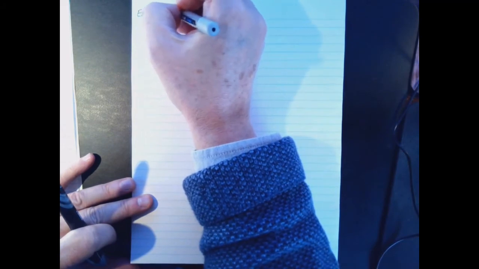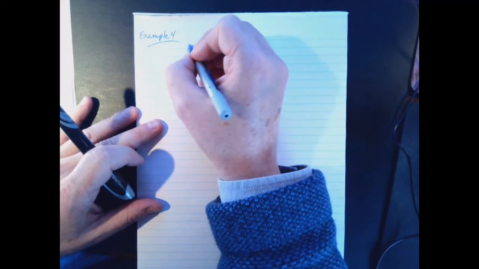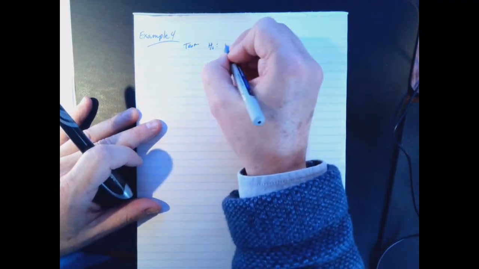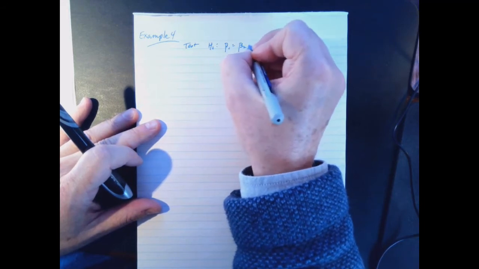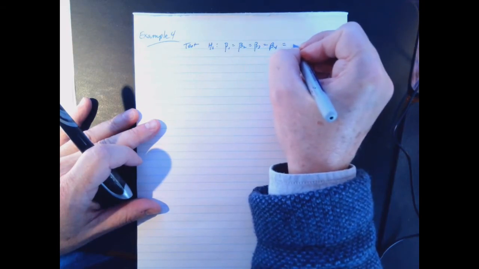All right, I have one more example I want to show you, and that is, suppose we test beta 1 equals beta 2 equals beta 3 equals beta 4 equals 0.